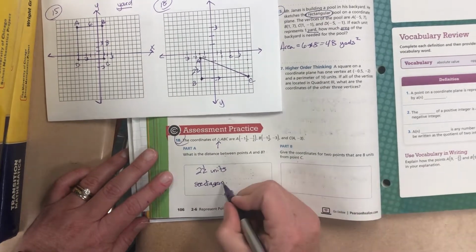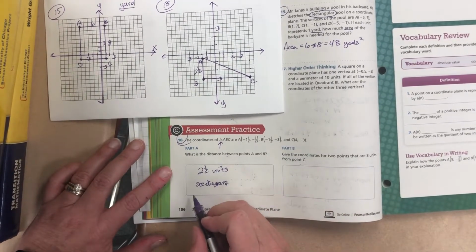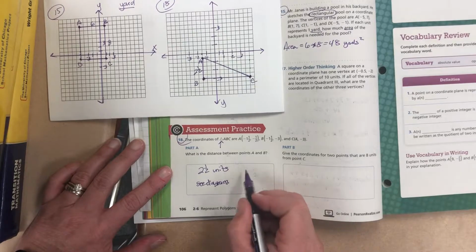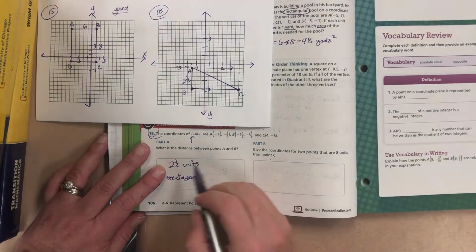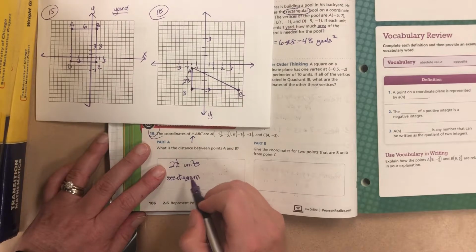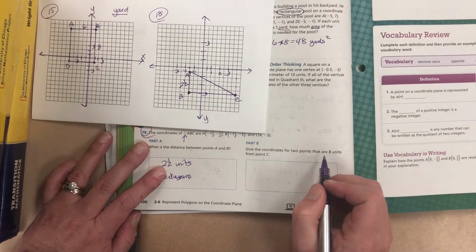If this was an online test and I couldn't draw that diagram and I had to explain it, I could say, I graphed the points. Or I could draw myself my own grid. But typically they won't ask you for that kind of information unless it says the words explain. Give the coordinates for 2 points that are 8 units from point C.